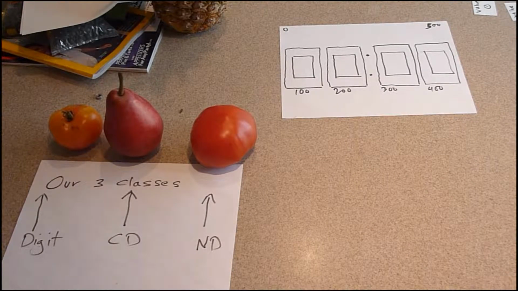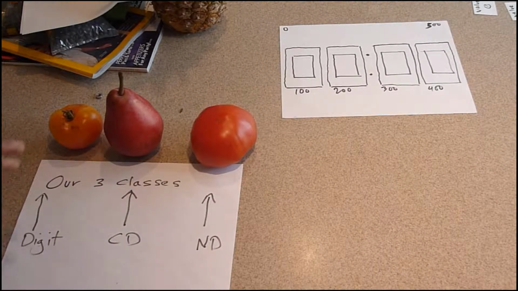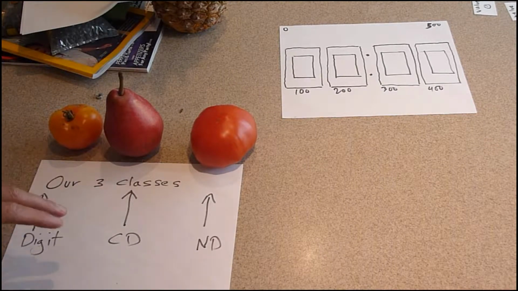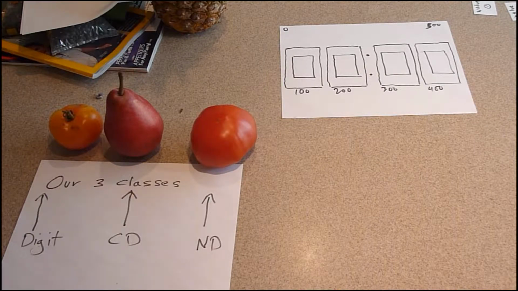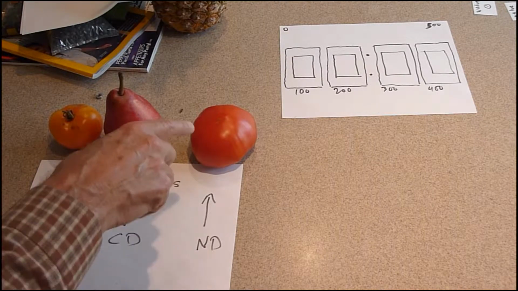Hi, in this short video I'm going to go over a conceptual model for the digital clock problem. I'm going to use fruits and vegetables to help out here. I grow tomatoes, so I've got lots of tomatoes, and I have some pears I bought the other day. So let's get started.